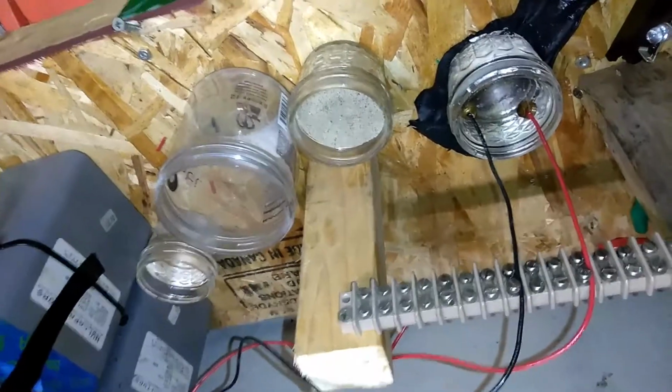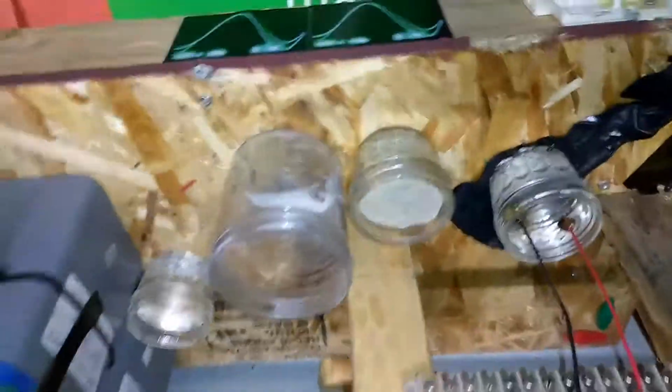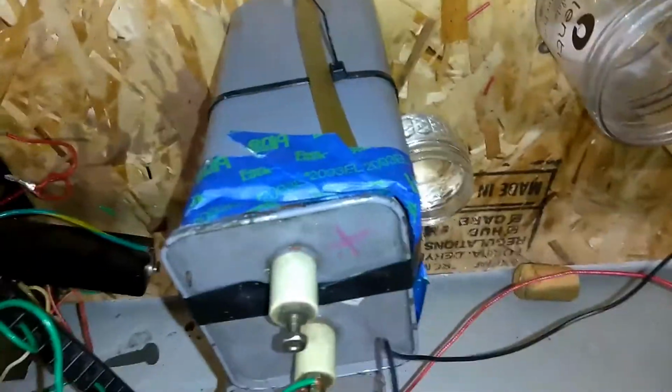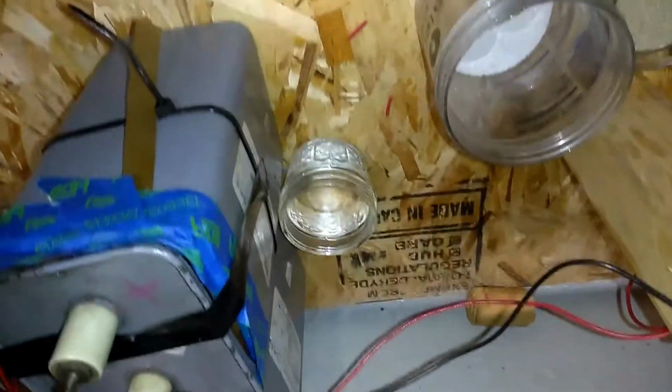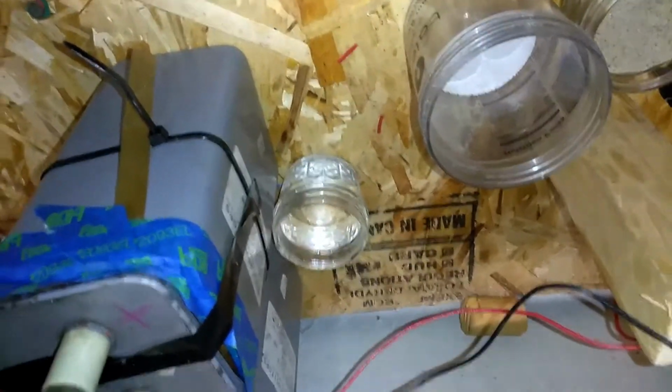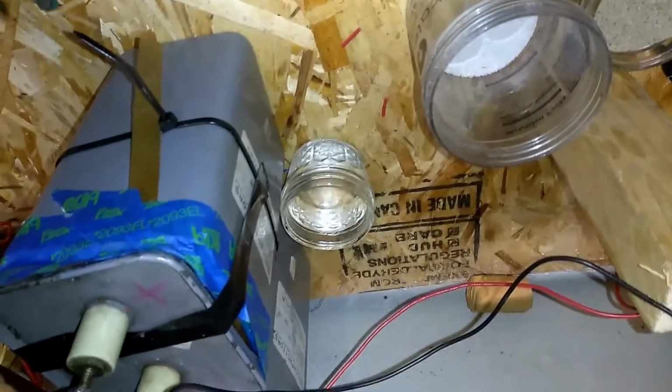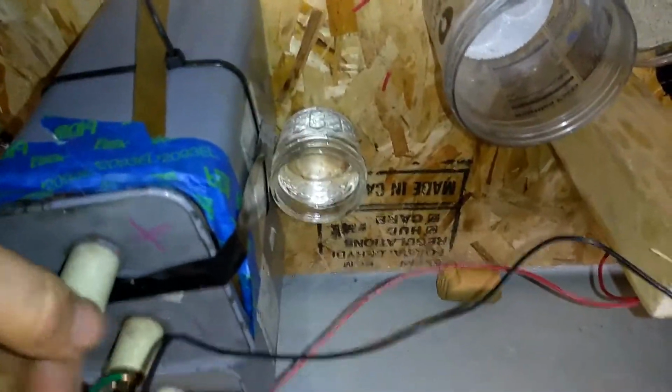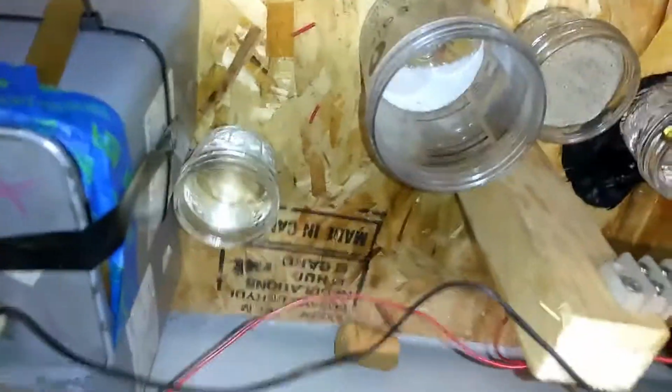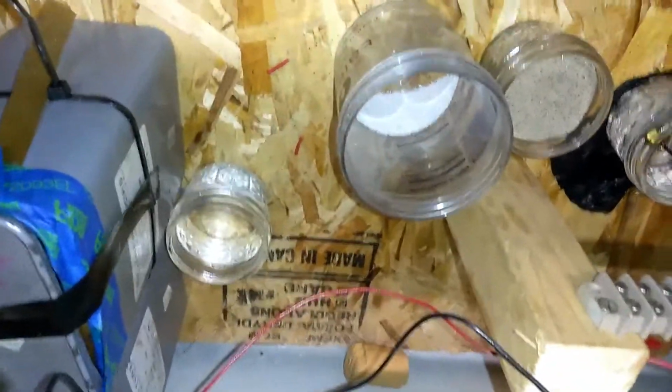So, yeah, and what we can do is here we'll turn these on, and we'll get them started so that we can see the difference firsthand.